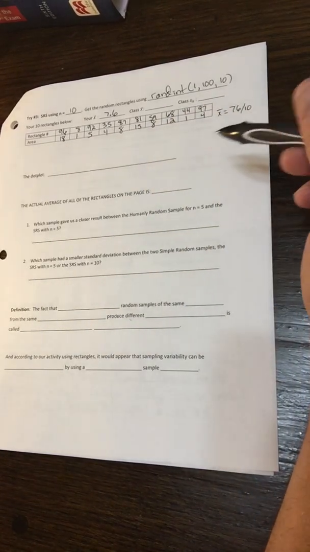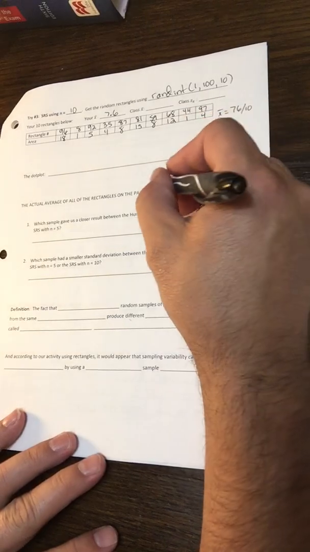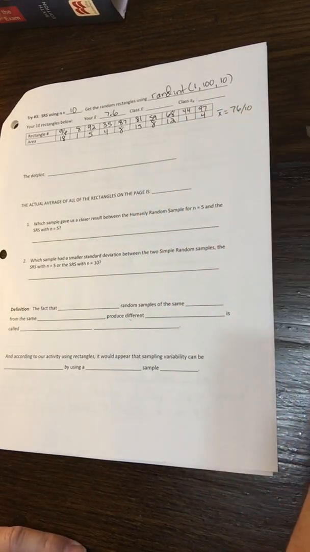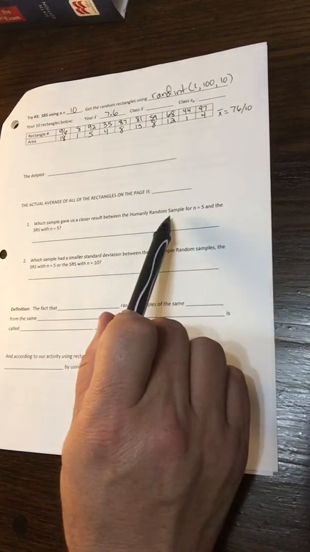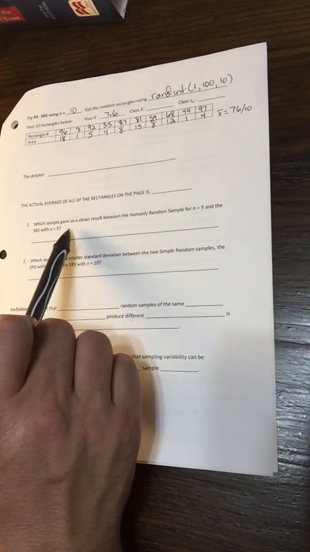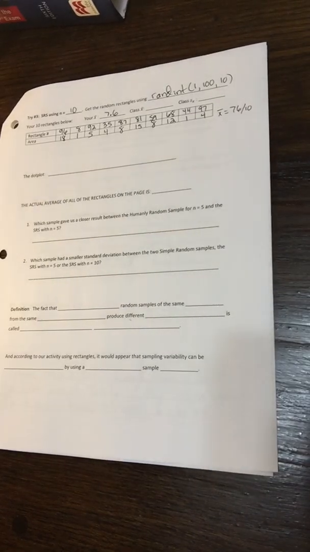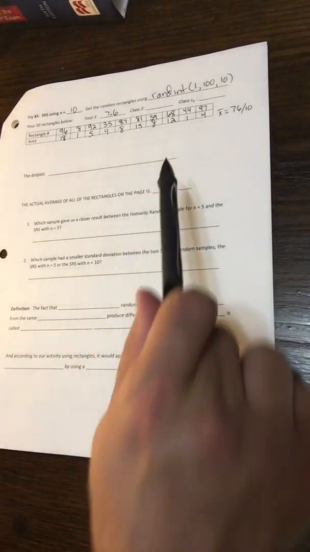We'll make the dot plot. The actual average of all the rectangles on the pages, I'm not going to tell you that, not until we get back together. Nice try. Which sample gave us a closer result between our human random sample and this? Well, we don't know that until we know this answer. So we'll fill that in tomorrow. This number 2 we'll also fill in tomorrow.